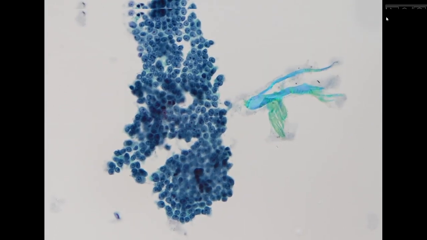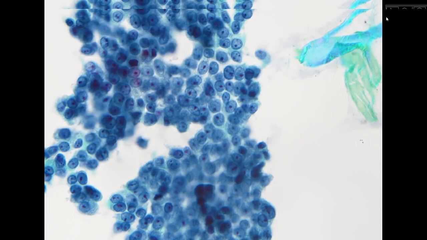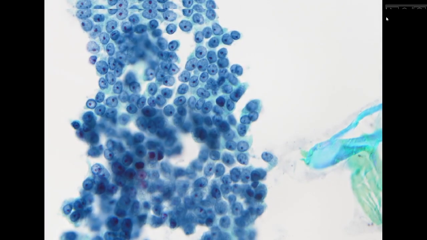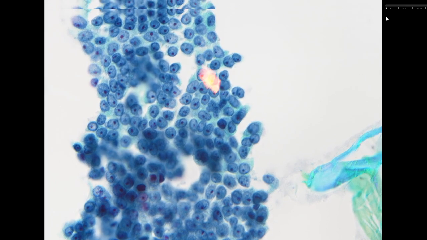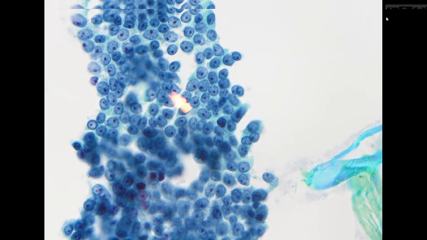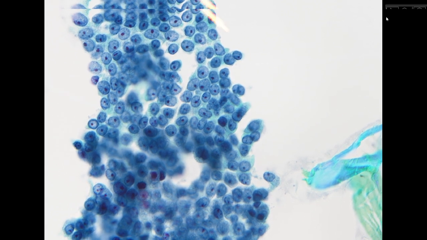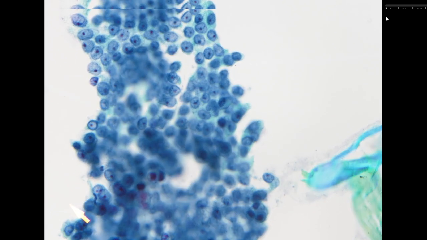So here we have another cluster. On low power, even though it looks a little bit like a honeycombing arrangement, when you go to high power, you can still appreciate uneven distance between these nuclei. Additionally, if we draw a long axis of each of the nuclei, these axes are all close to each other, so that's clearly disorganization.